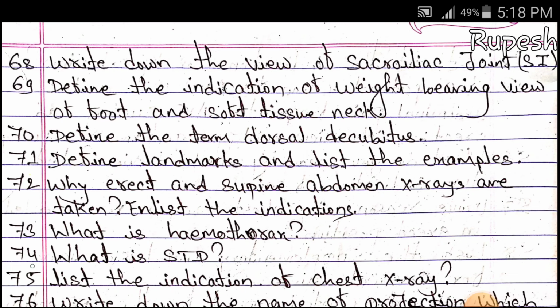Question number 74. What is SID? Question number 75. List the indication of chest X-ray.